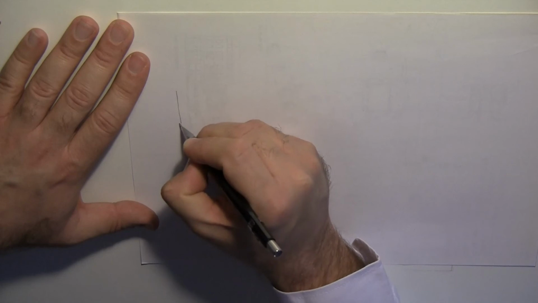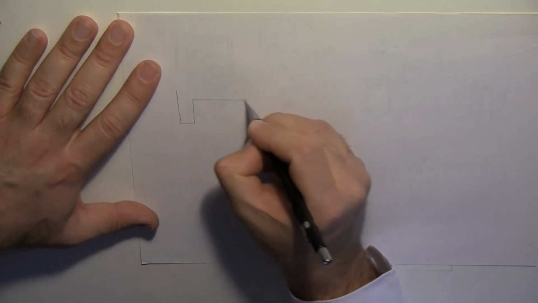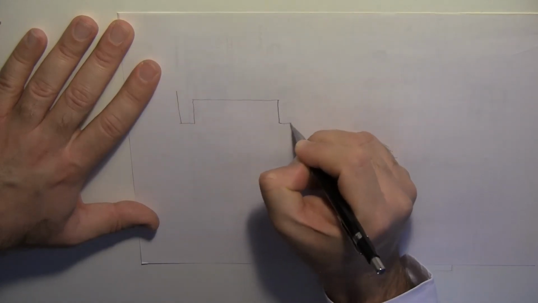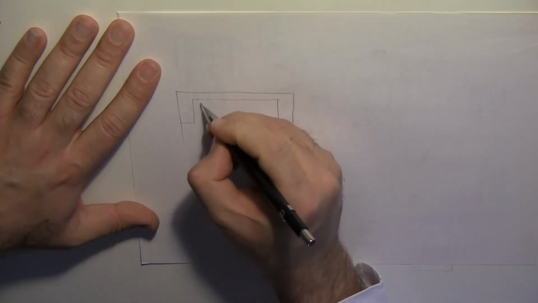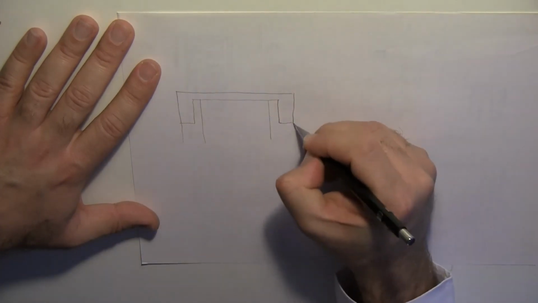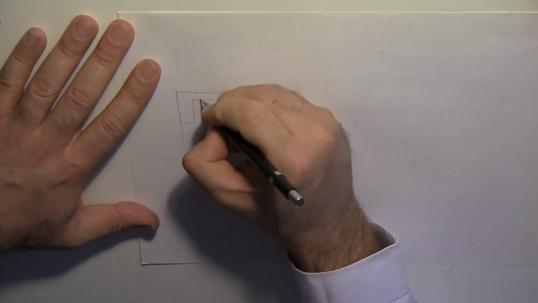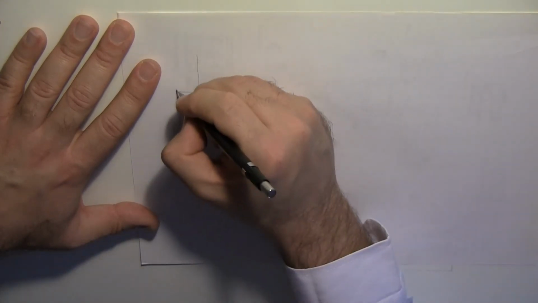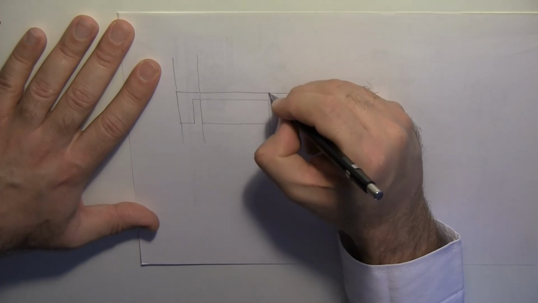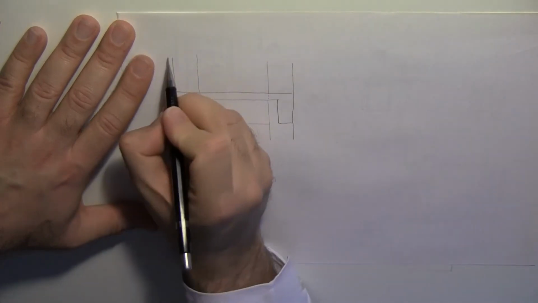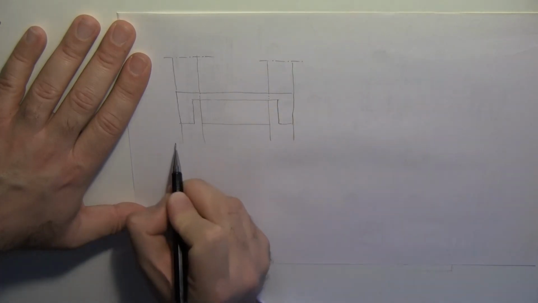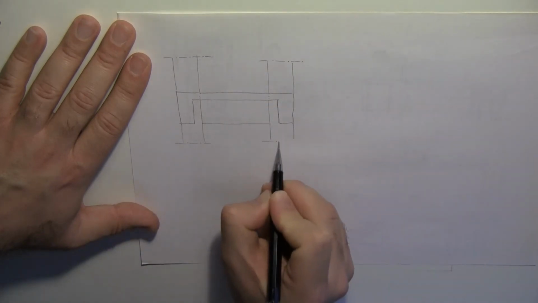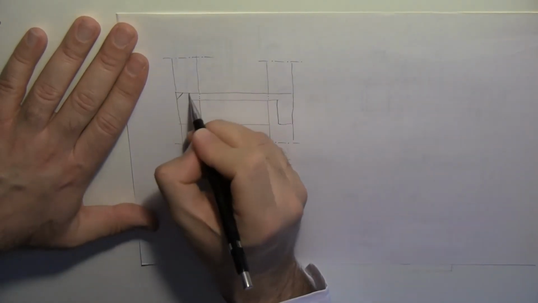Again, I'm going to have my slab floor. I always use a slab floor in order to explain subjects related with floors. This time the column continues up and down. Let's hatch this thing here.